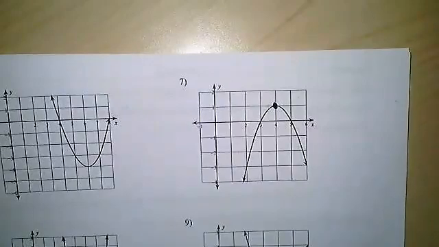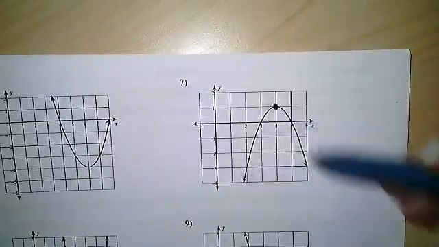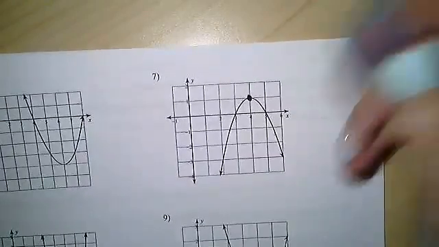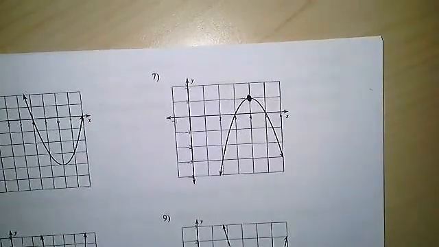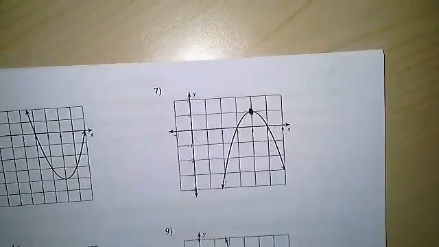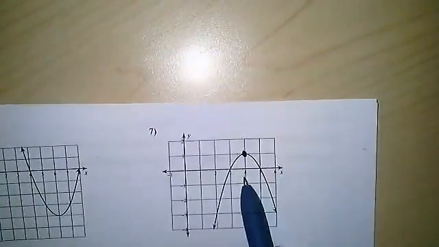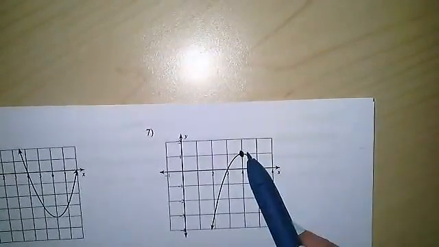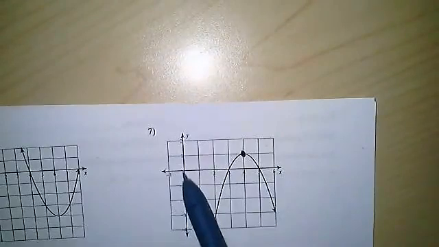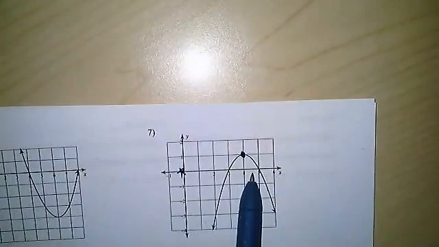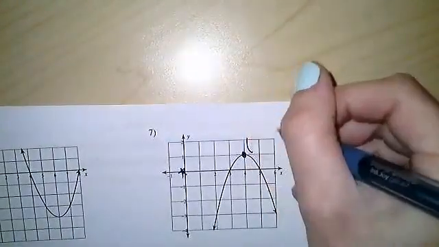Can anybody tell me what the coordinate is for the top of this graph? 6, 4. Oh, I think you're on the example paper. Are you on the ones that say examples? Oh. It is a 4, but it's up 1 space. So you see how if you look at the center of the graph, put a little star there. If I go over 4, that's my X value.